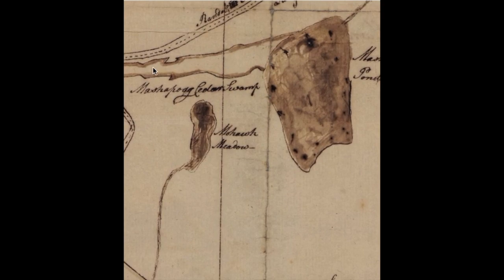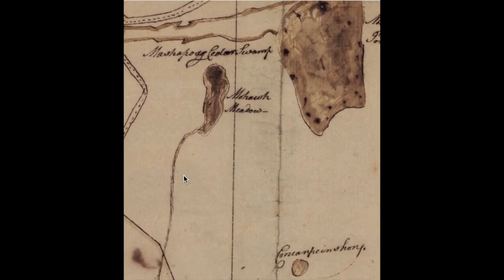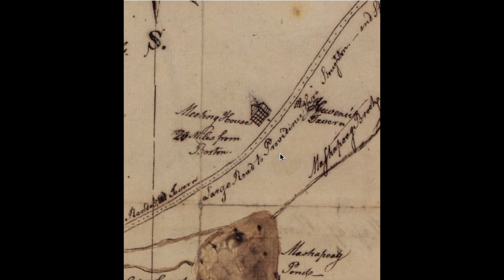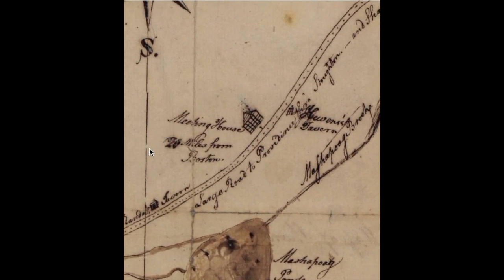Right here we have two swamps, or Mashapok Cedar Swamp. We call it now Cedar Swamp Wetland. It is a little bit smaller because this area is developed. Mohawk Street is somewhere around here, and there was Mohawk Meadow right here. In the center of town, we don't have train tracks yet. We don't have Depot Street, but we definitely have the Meeting House.